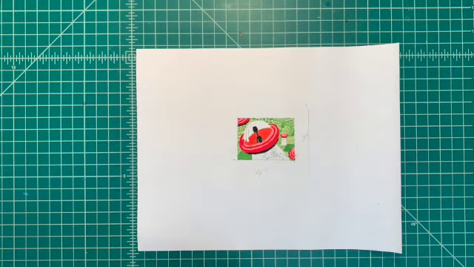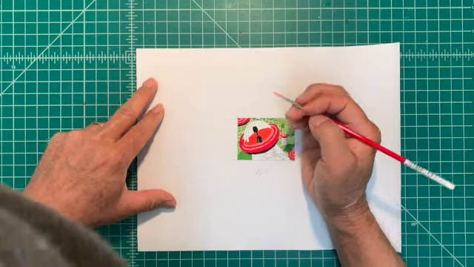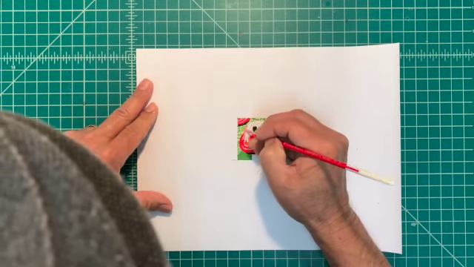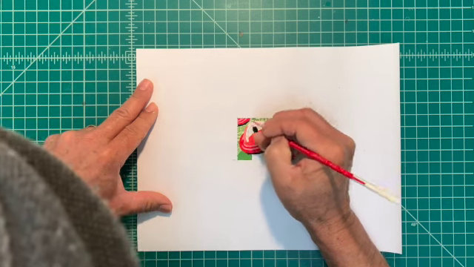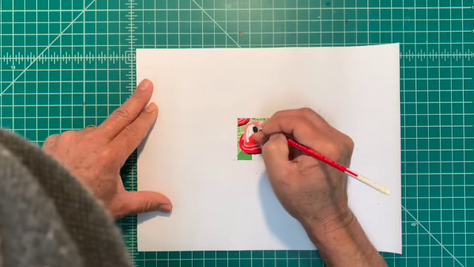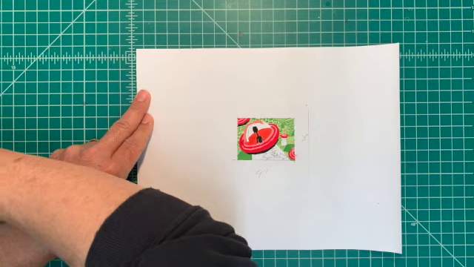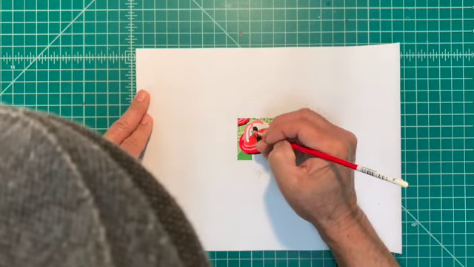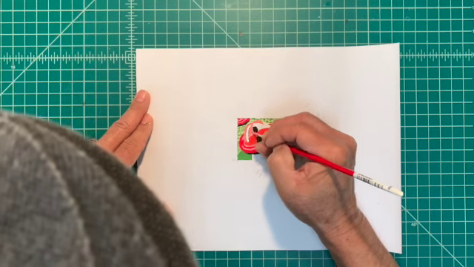Okay, so you can see that I've been painting on it a little bit longer. And let me just finish it up for you folks. Actually, this is going pretty quickly. I'm not really spending that much time on it, which is good, right?